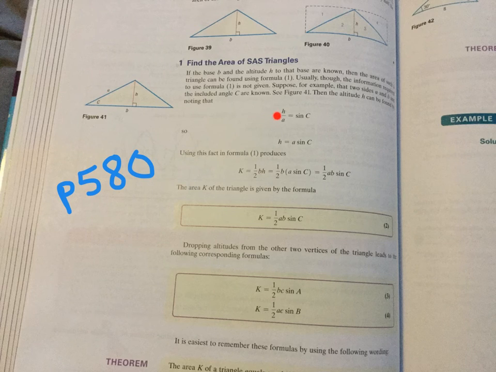So there we go. The opposite is the height. The hypotenuse is A. That's equal to sine of C. So therefore, H is equal to A sine C. And so we can write the area of the triangle as 1/2 base times height. The base is B, and the height is A sine C.